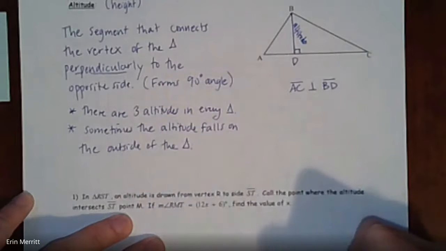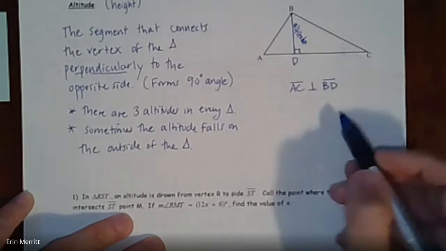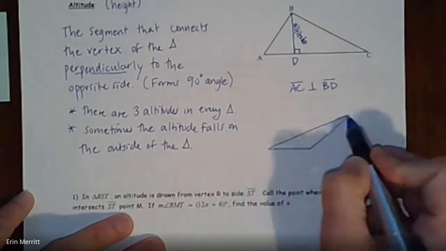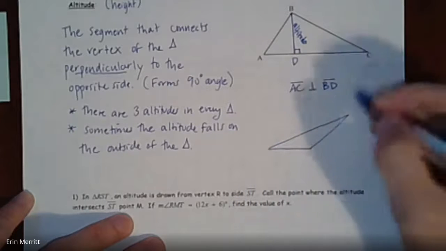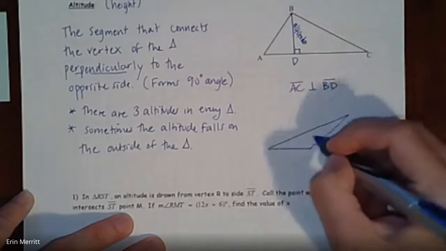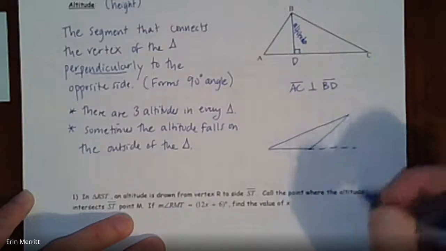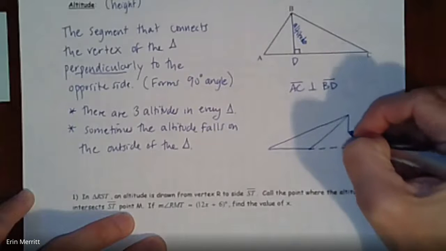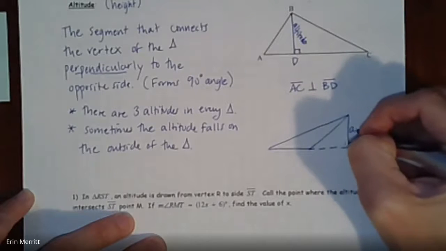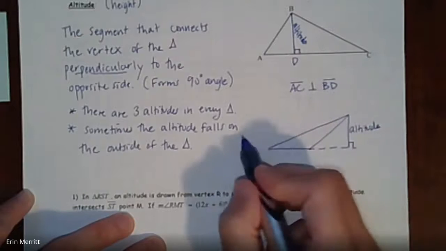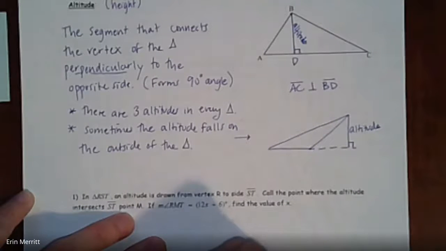So when you draw a median, because you connect it to the midpoint, it will always fall on the inside. Just to show you a quick sketch, if you have an obtuse triangle like this, and then you draw the altitude, to make it perpendicular, I can't draw it at this steep angle. I would actually extend the side of the triangle, and then I would draw the altitude straight down from there. That would be the altitude. So it can fall on the outside of the triangle there.